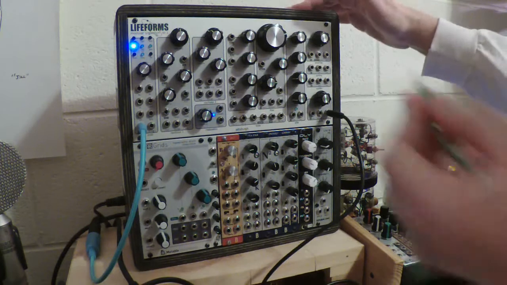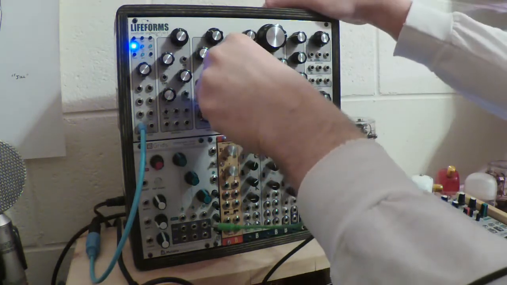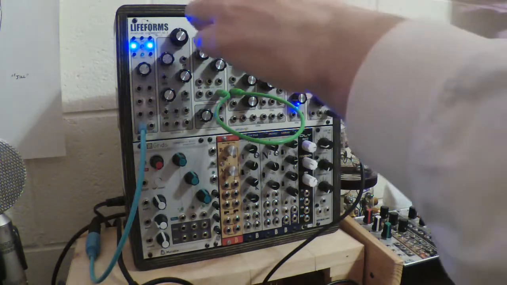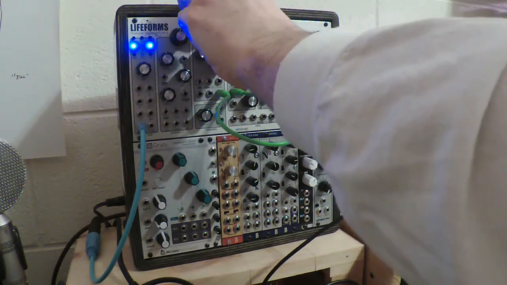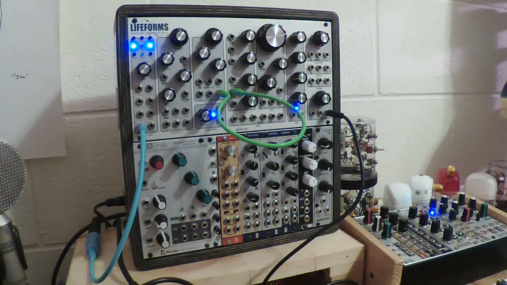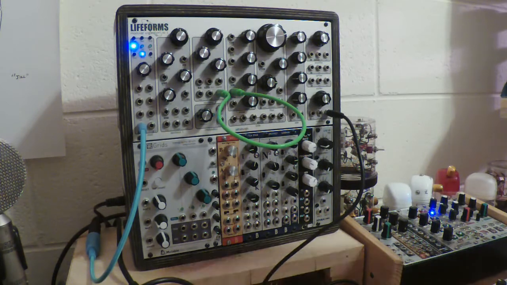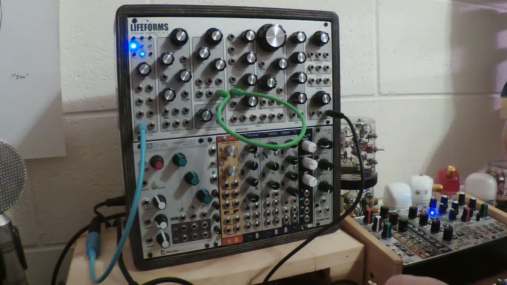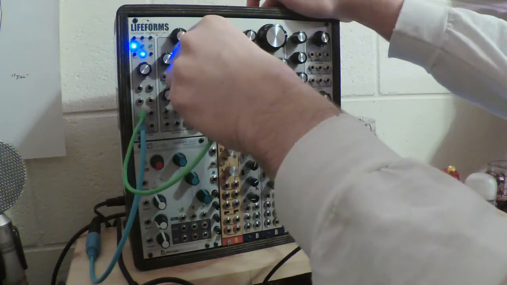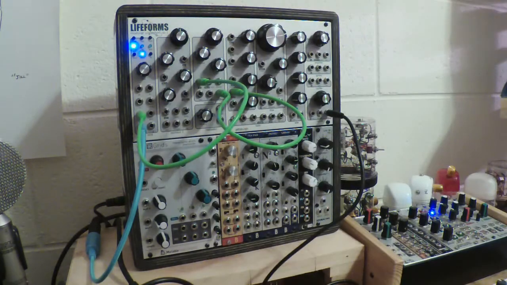I patch in my second oscillator in here and see if we can get a nice chord. Oscillator 2 does not move on its own. You have to send it volts per octave to make it change pitch along with the keyboard.